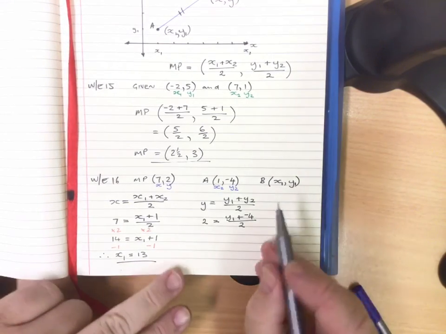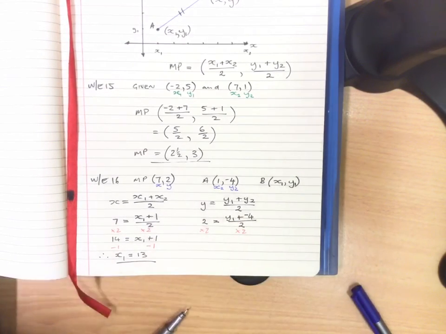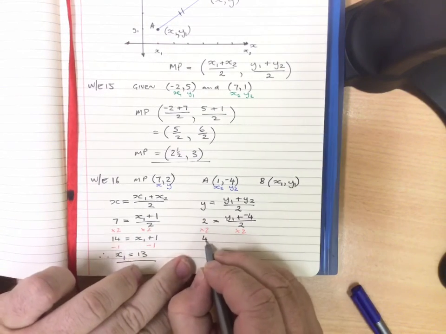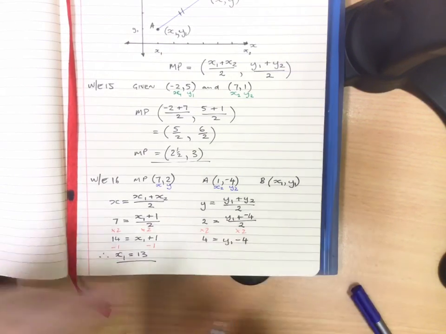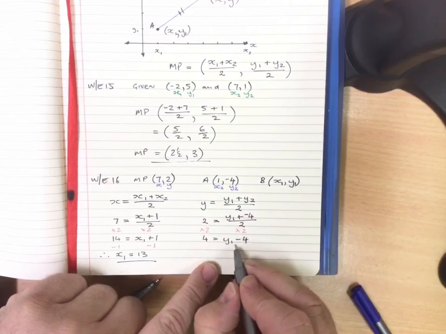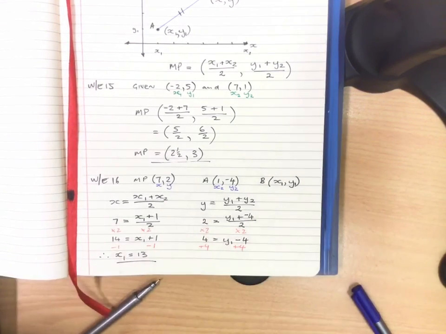To undo that divide by 2, I'm multiplying by 2 over here, and I'm multiplying by 2 over here. So I'm going to have 4 is equal to y1 take away 4. I have to add 4 to both sides, and I get y equals 8.